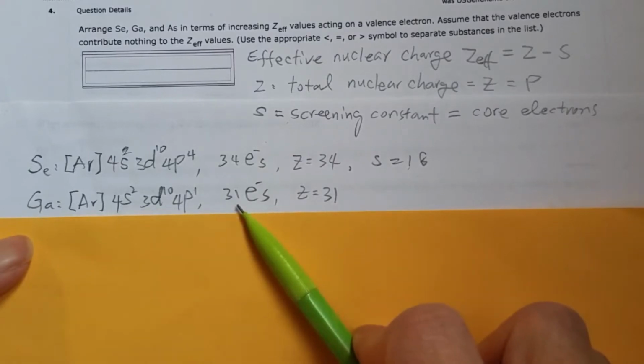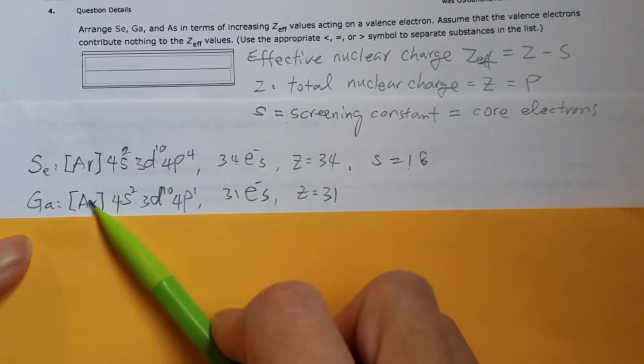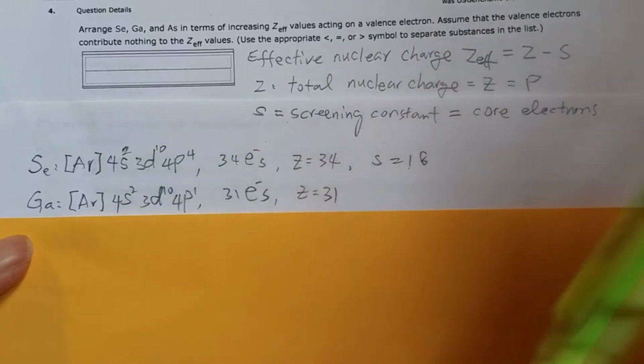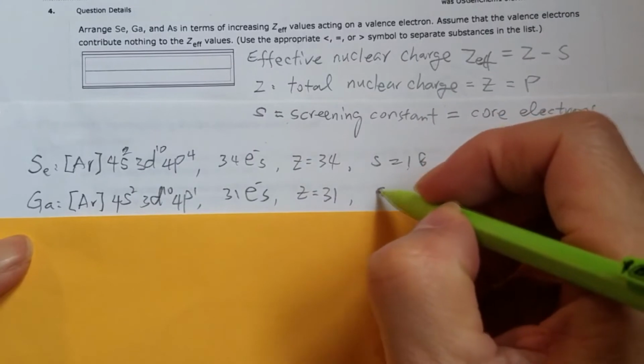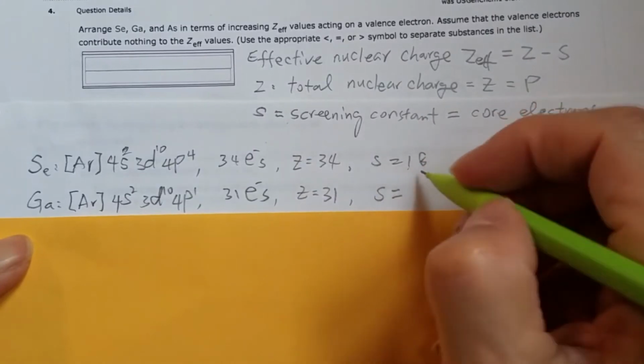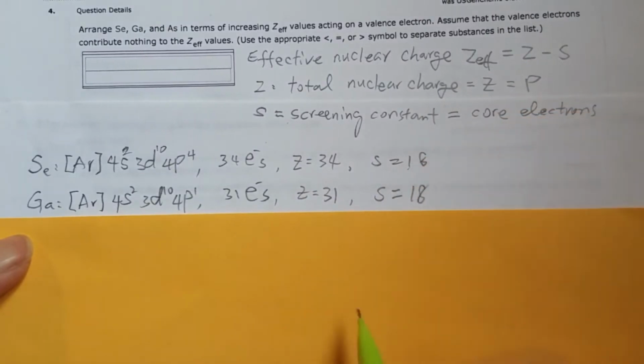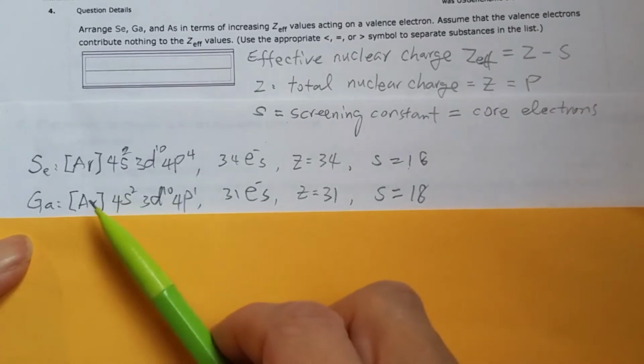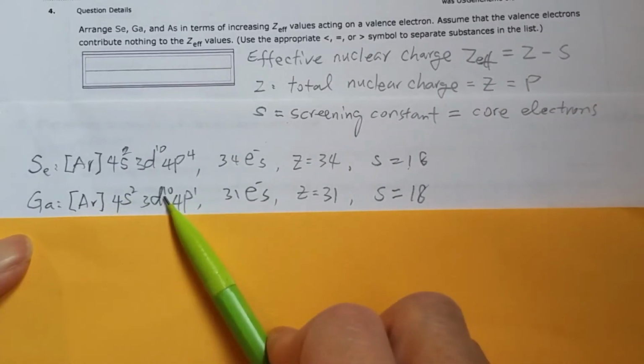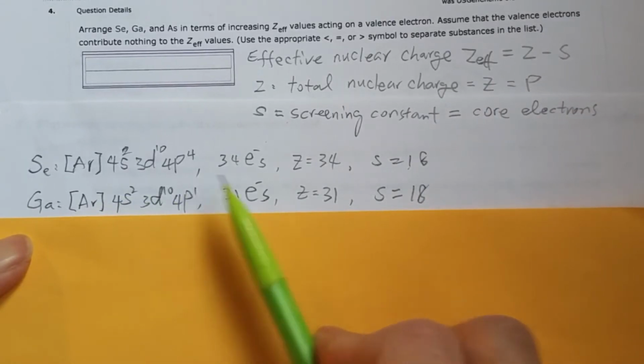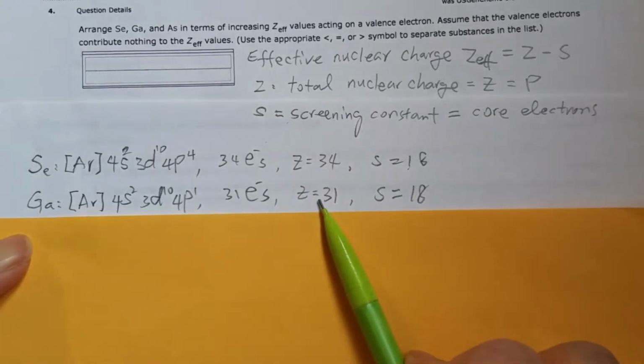Gallium should have 31 electrons, as we just got from a copy of the periodic table. Argon is 18, so therefore the screening constant, S, again equals 18. 18, 20, 30, 31. And Z also equals 31.